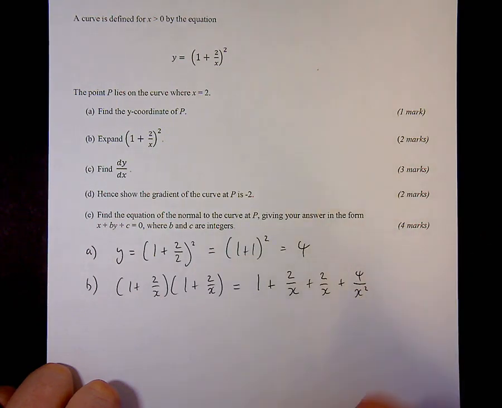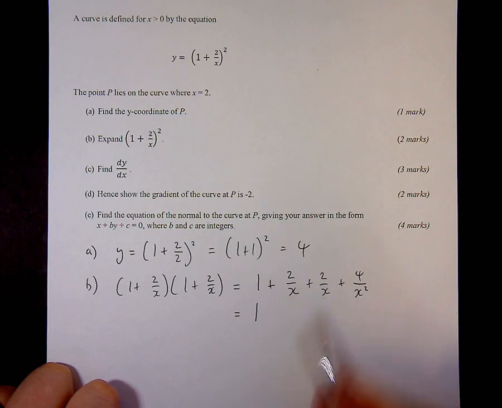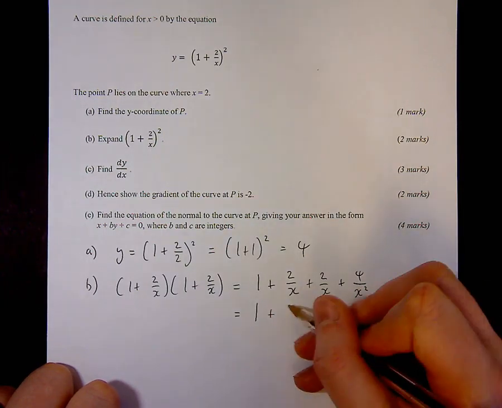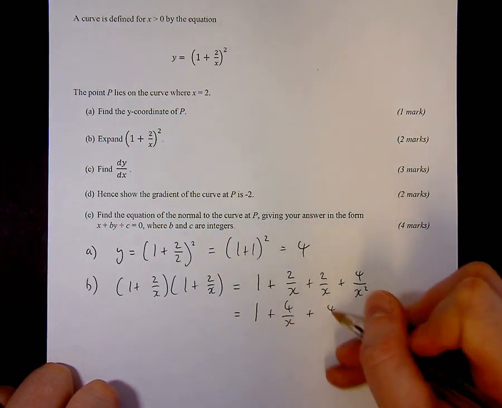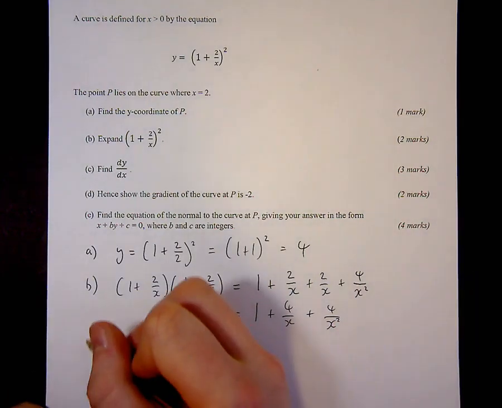We might want to simplify that down just by adding the fractions with the common denominator. So 2 over x plus 2 over x is 4 over x. So done. Part C, find dy by dx.